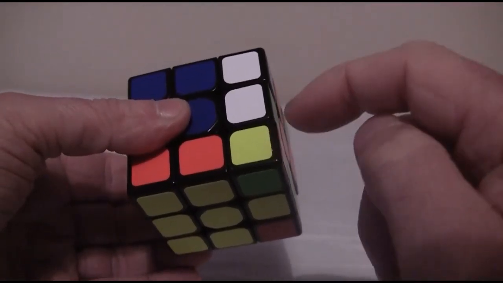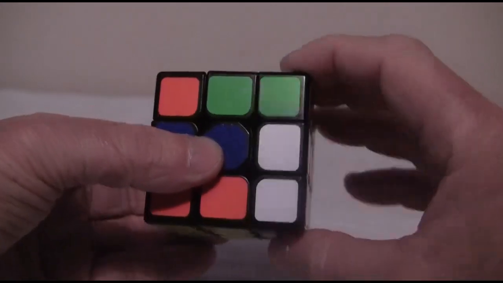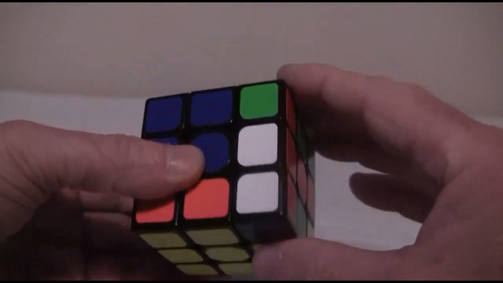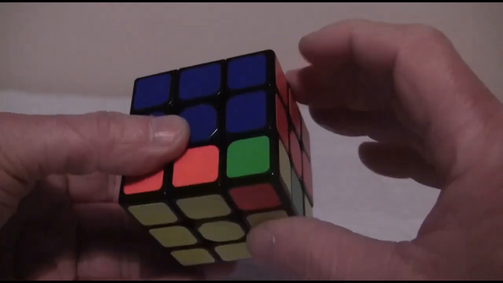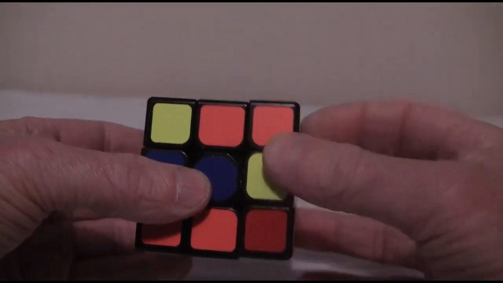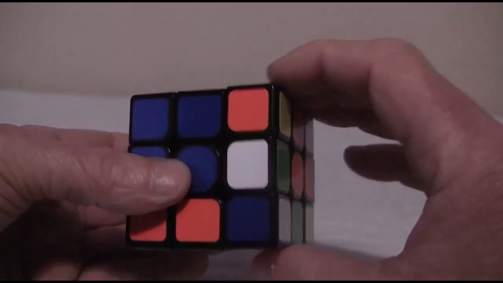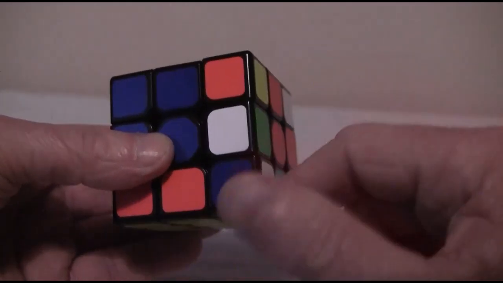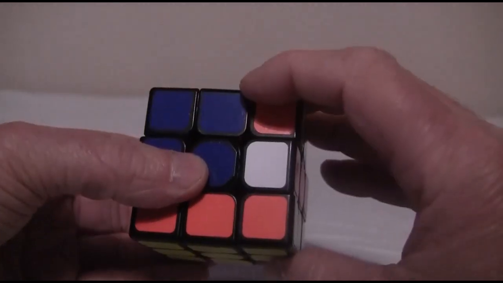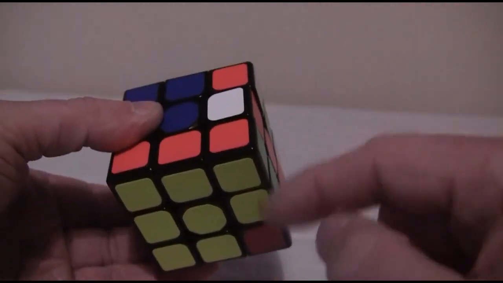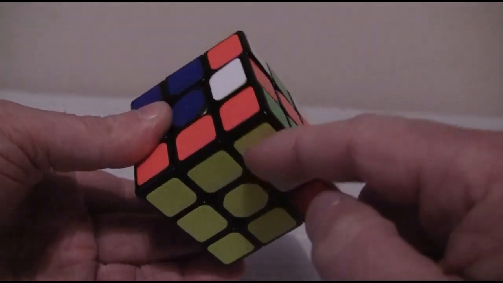So let's just do a right algorithm here. 1, 2, 3, 4. 1, 2, 3, 4. Let's go again. 1, 2, 3, 4. And it's here at this stage. The yellow is on the right hand side, so it should drop down nicely this time. 1, 2, 3, 4, and it has. So you can see here we've got orange, orange, green, and yellow down here.